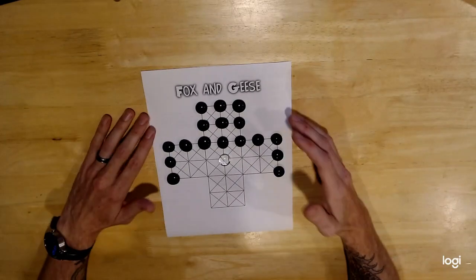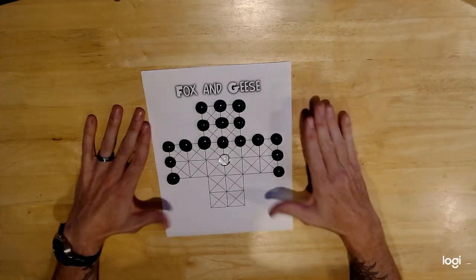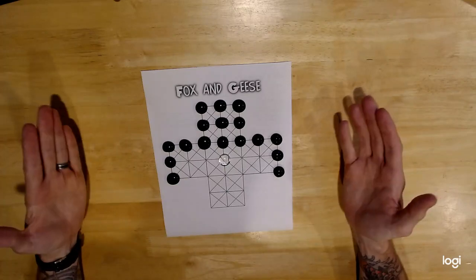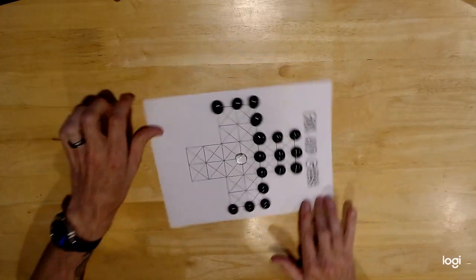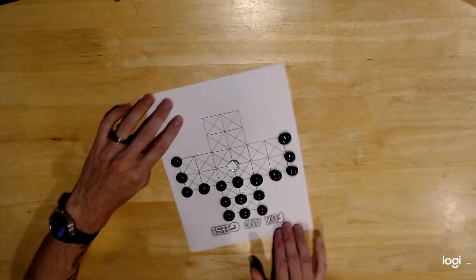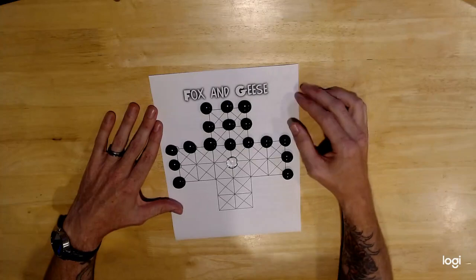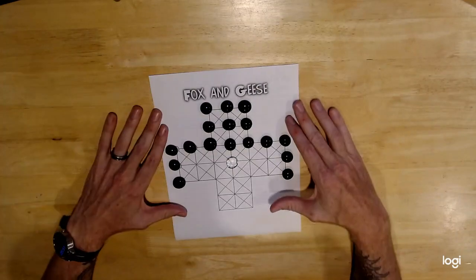But apart from that, that is the basic idea of the game. Play continues until one side wins, and then flip the board around and switch sides. You can play best out of 5, best out of 7, whatever you choose.